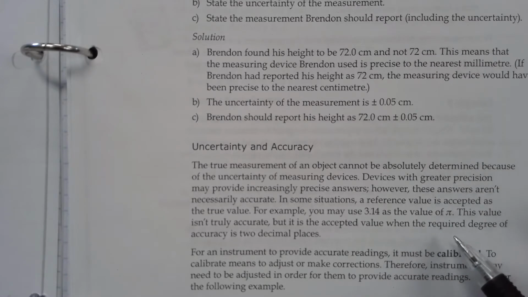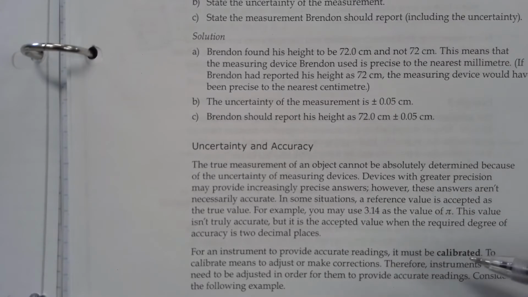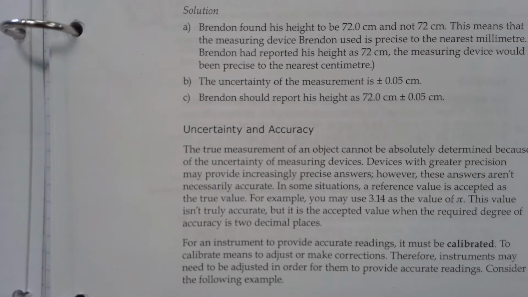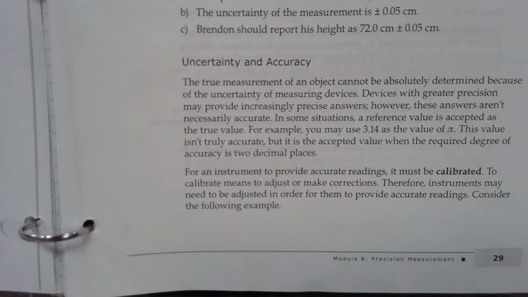Even though pi has a beastly long decimal, we use 3.14 as the accepted value. We accept that when we're measuring circles, it's never going to be completely accurate. We just accept that when we're measuring the circumference. This value isn't truly accurate, but it is the accepted value. It gives us what we need to get the job done. Same thing with millimeters. We know that millimeters aren't completely accurate, but they're as accurate as they need to be to get the job done.